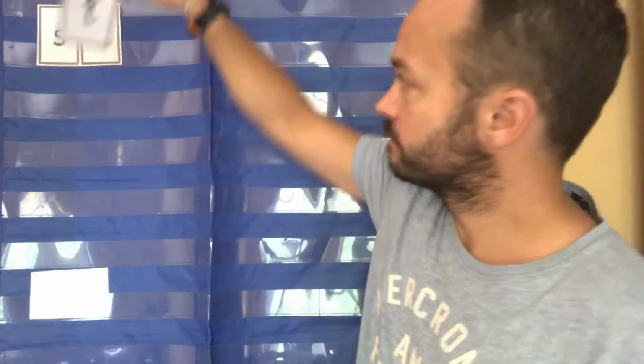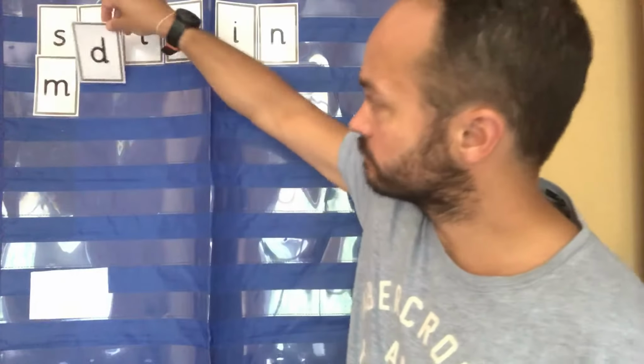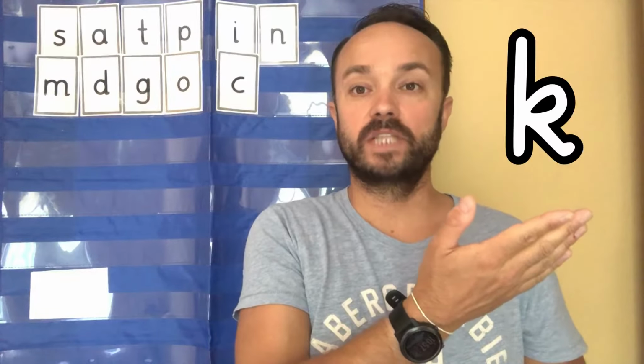S, A, T, I, D, G, O, K. And the new phoneme we are learning today is K. Here's the grapheme for the letter K. K, K, K.